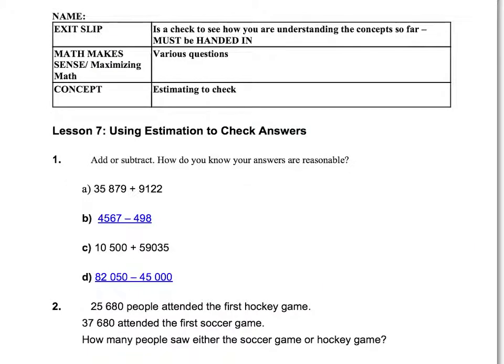And again, in case you've lost your paper copy of the exit slip, or there is no paper copy of the exit slip, in case we're trying to save some paper, maybe that's what we'll have to do. Remembering you need your name, exit slip must be handed in, and your concept is estimating to check. Those should all be on your page.